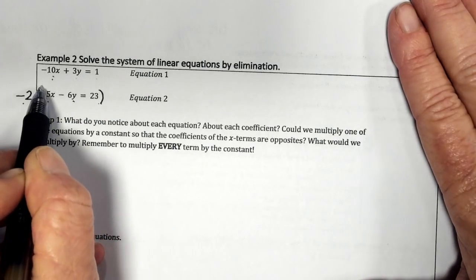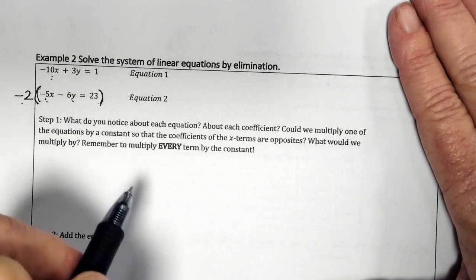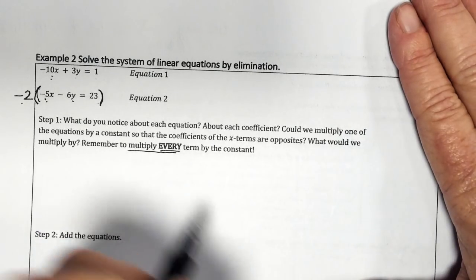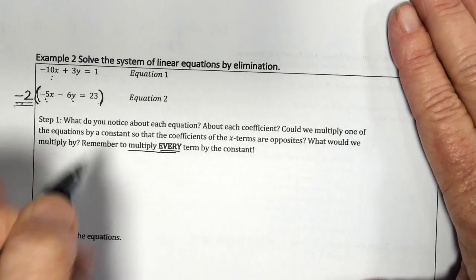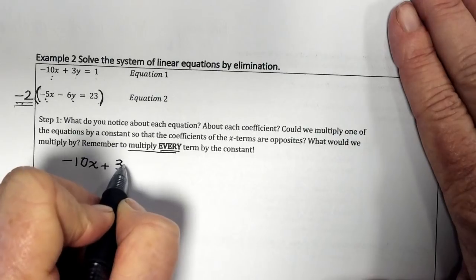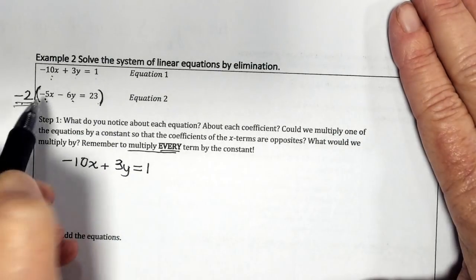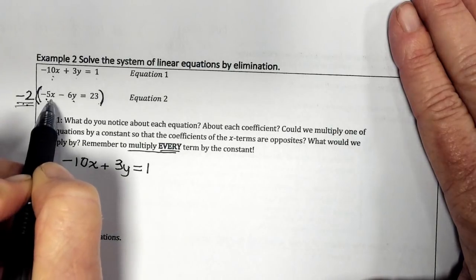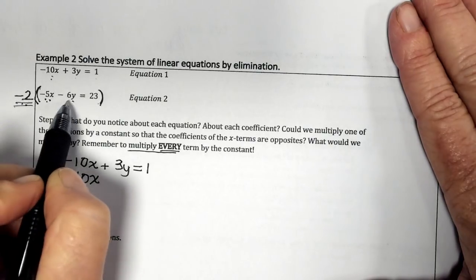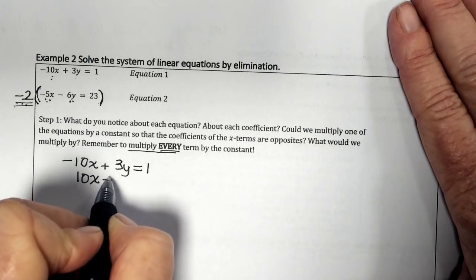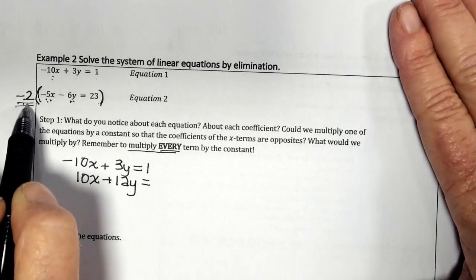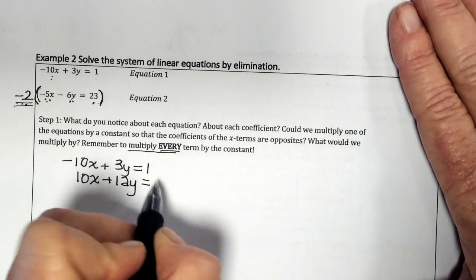Notice what I've done is I'm going to multiply the entire equation. We need to remember to multiply every term by negative 2. So let's go ahead and do it. I always rewrite everything because I don't want to skip steps or forget about steps that I need to do. Is equal to 1. And I'm going to multiply negative 2 times negative 5x, which is going to give me 10x. Then I'm going to multiply negative 2 times negative 6y, and I get plus 12y is equal to, and then I'm going to multiply negative 2 times positive 23, which is going to give me negative 46.